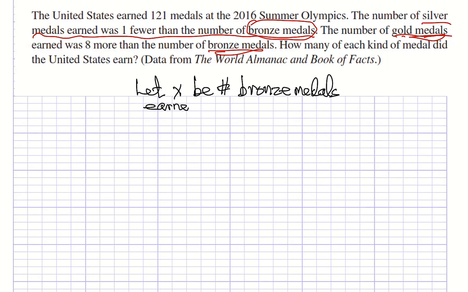It doesn't have to be all that, but we'll do the first equation. The first sentence correct, and then we'll put everything, and then the second and the third one we abbreviate it. Let X be the number of bronze earned by the US Summer Olympic team, okay? Because that's what that implies.